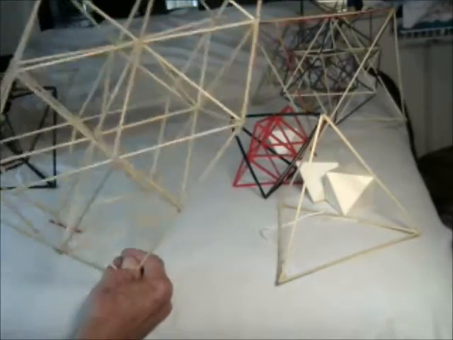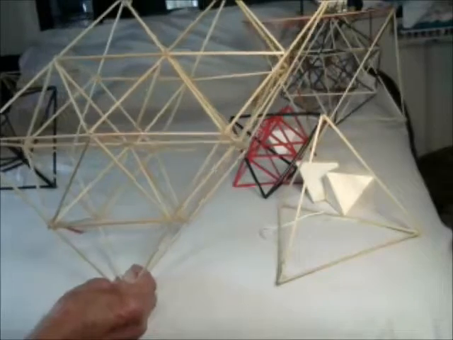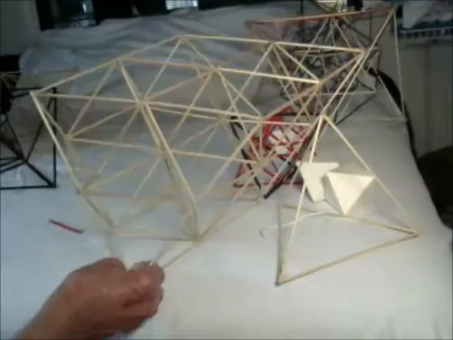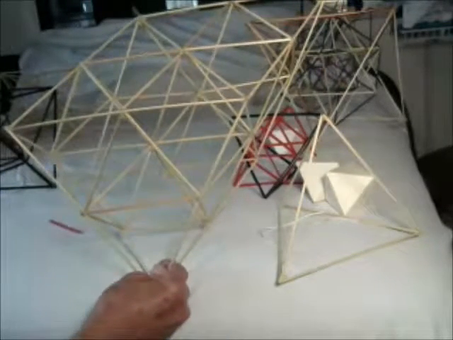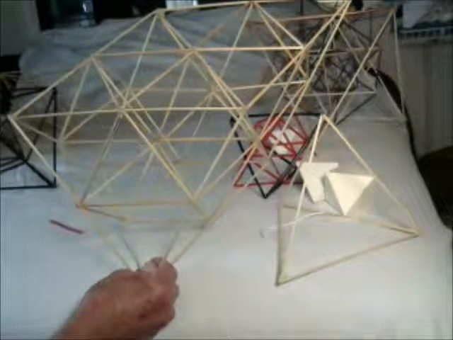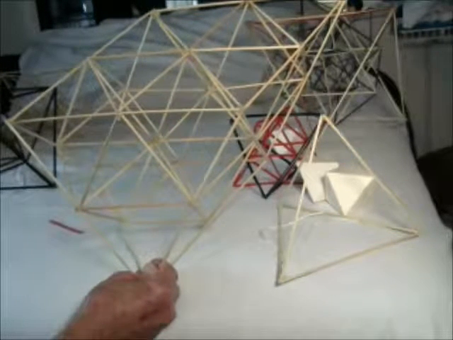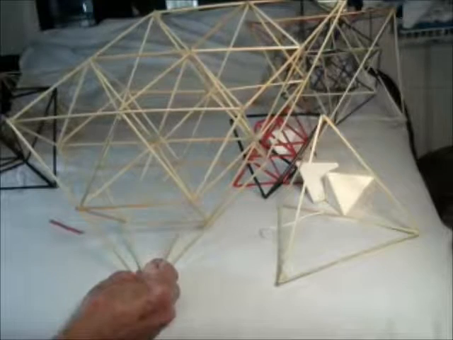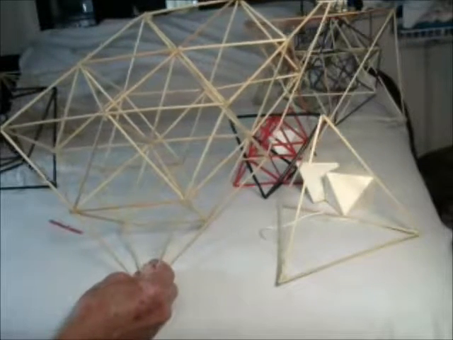octahedron, tetrahedron. And we could just keep doing this and dividing that into higher and higher frequencies, and the matrix just becomes higher and higher resolution, or higher frequency.